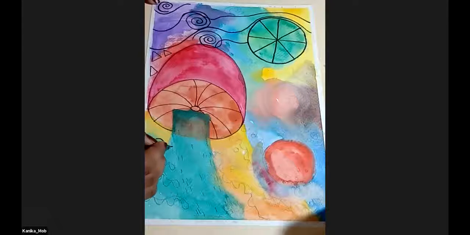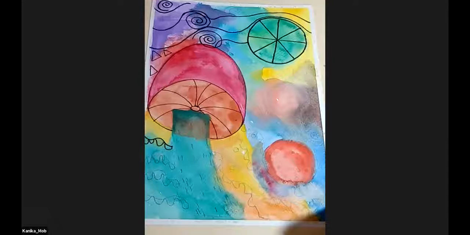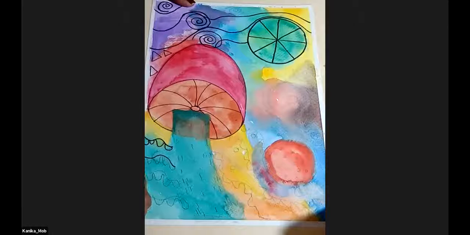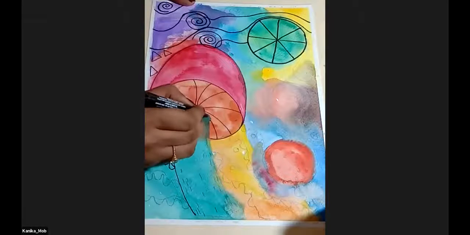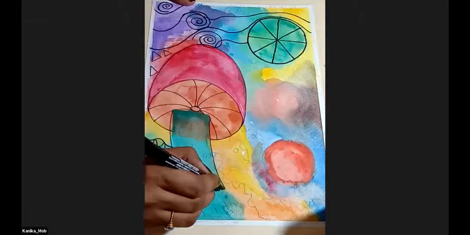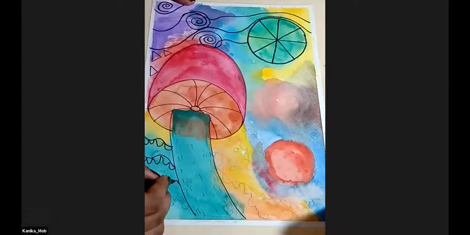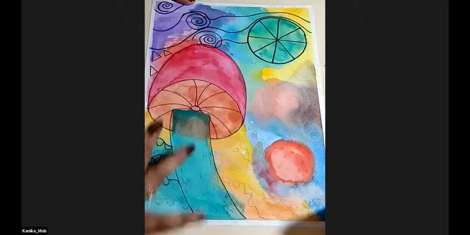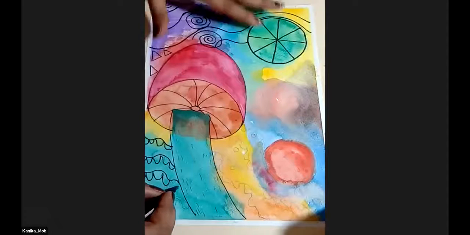Let's do the patterned lines. Remember the hump pattern we did with the U all around? The wavy line and the hump pattern. And the stem of the mushroom too. Don't forget. Let's complete one part of the painting first and then we go up slowly.